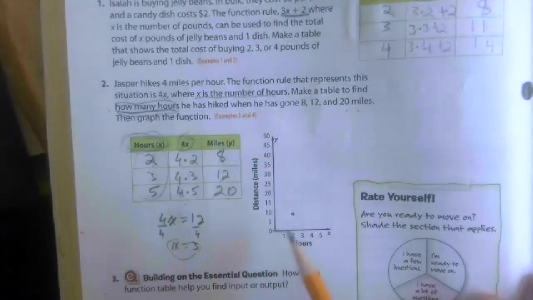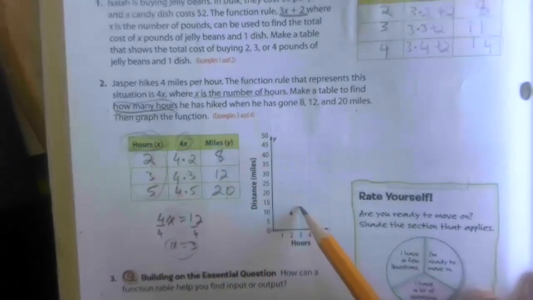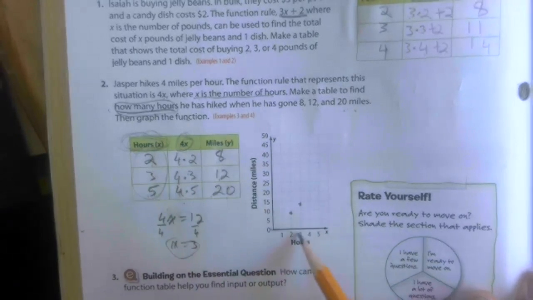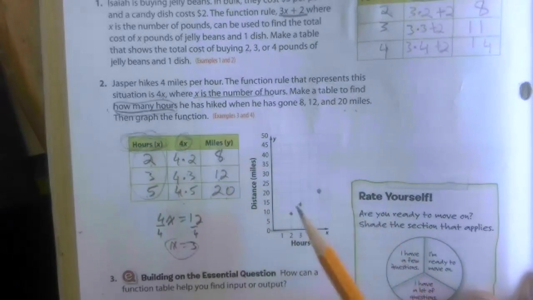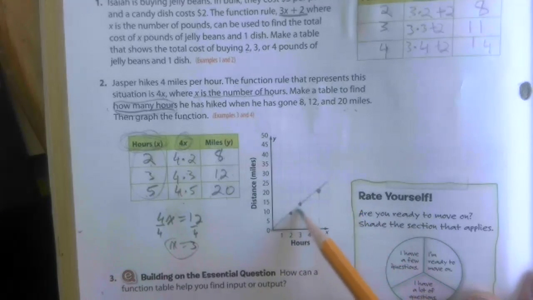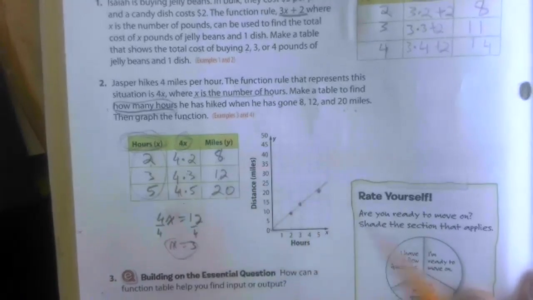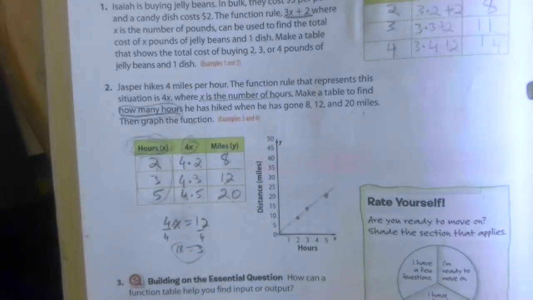Okay, so you should have gone over to 3 and then up to 12. So 3 up to 12 is a little below 15, between 10 and 15. And then for 5 and 20, I come all the way over to 5 and all the way up to 20. And you'll know you got it right because it is a straight line. If you have some dots here and then one dot is over here, that one dot is probably not going to be correct. All right, you got it?